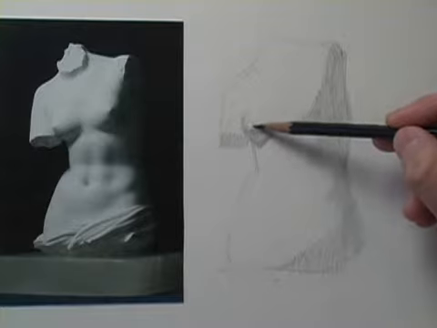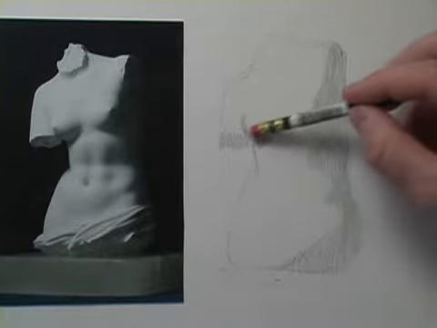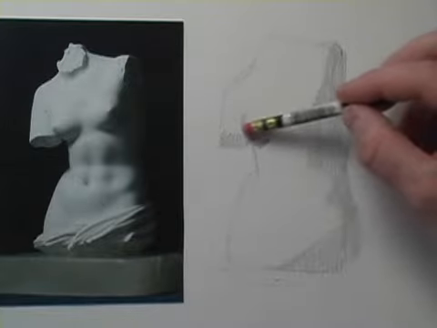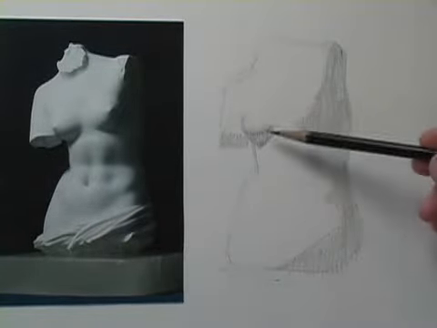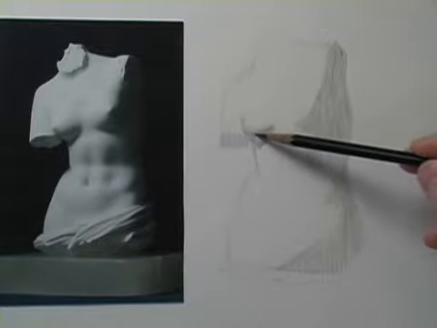So now I want to turn the breast. I'm going to do it with my eraser. Turn the breast a little bit more subtly into the light. Let me just brush. That's always fun. Let's brush the eraser crumbs off. I'm doing a circular motion.